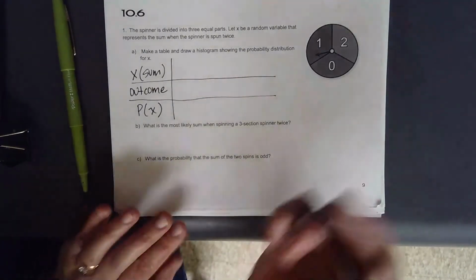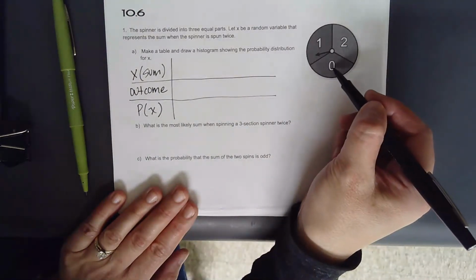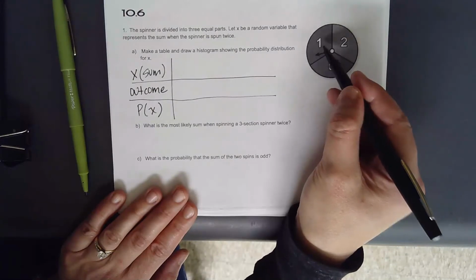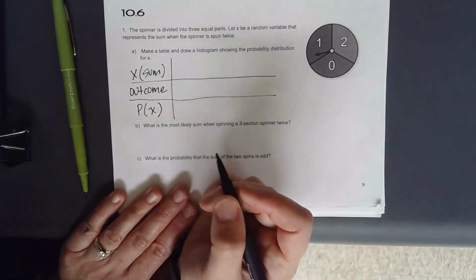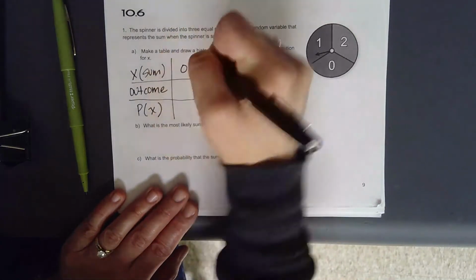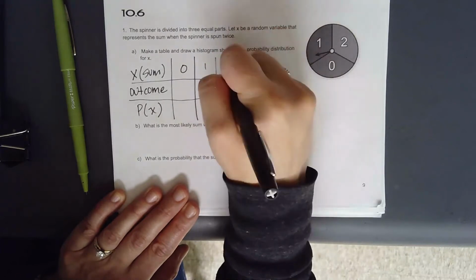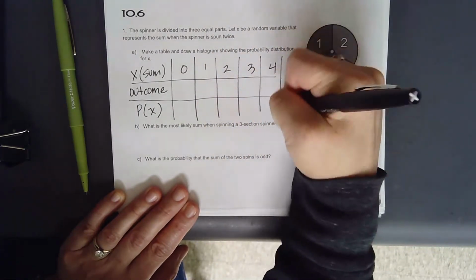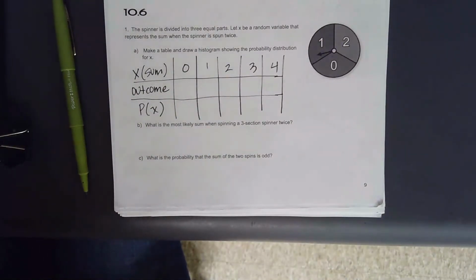All right, so the sum, if I spin any 2 numbers, I could get 0, 0, 0, 1, 0, 2. I could get 1, 1, 1, 1, 2, 1, 0. I could get 2, 1, 2, 2, 2, 0. So basically when I'm looking at my sums, I can get a sum of 0. I could get a sum of 1. I could get a sum of 2. I could get a sum of 3. And I could get a sum of 4. So those are all the possible sums that I could get if I spin the spinner twice.